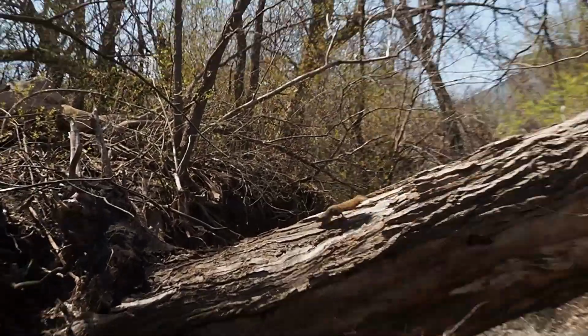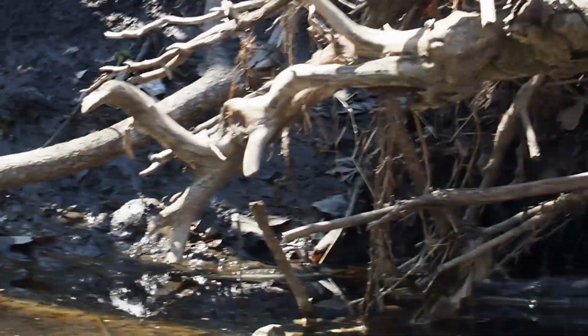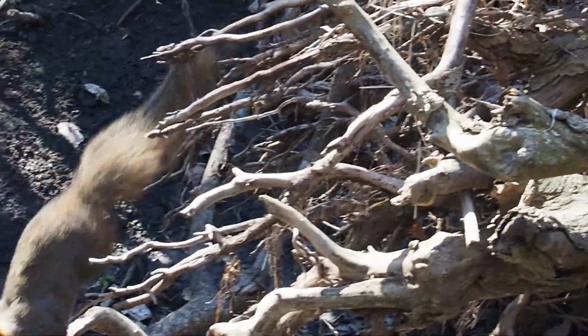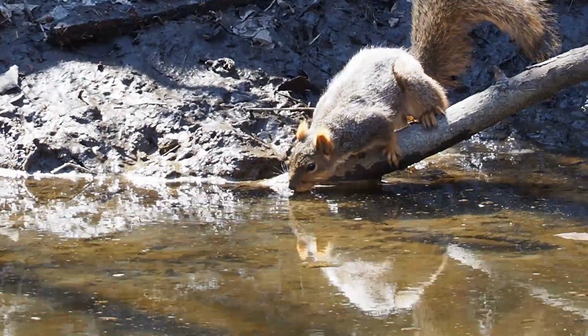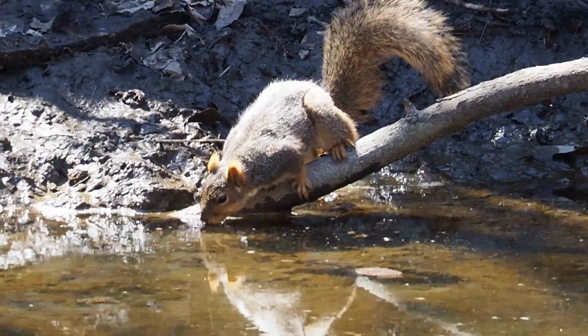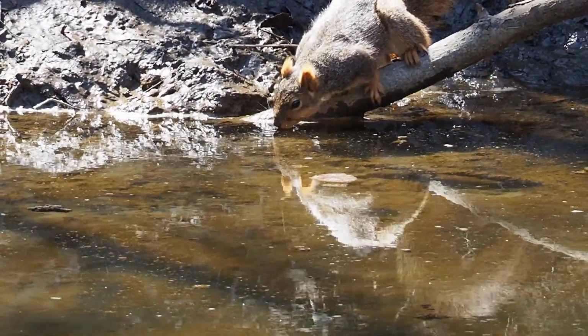Guys, speaking of that, we just had a squirrel cross the way. Look at that squirrel over there. He just crossed that land bridge right in front of me. He's not afraid of me at all. Oh my gosh, look at that. He's coming down to get some water. So again, these bridges are awesome.